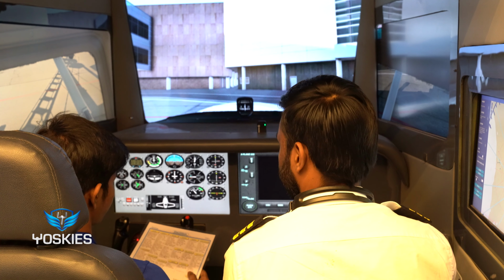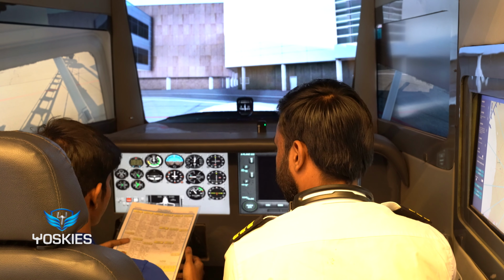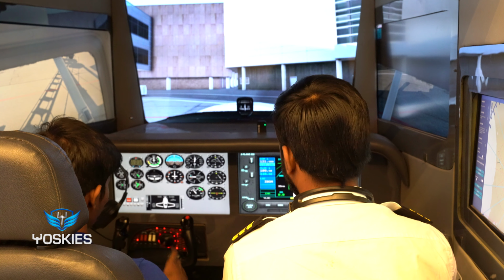Pre-taxi checklist: seat belts and harnesses, check, on. Flaps up, check. Avionics on. Lights, nav lights.